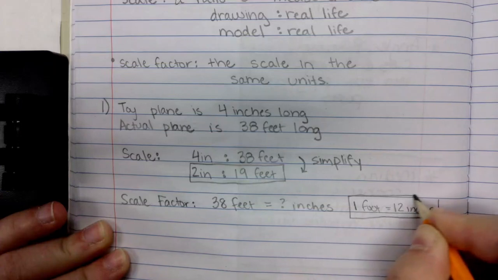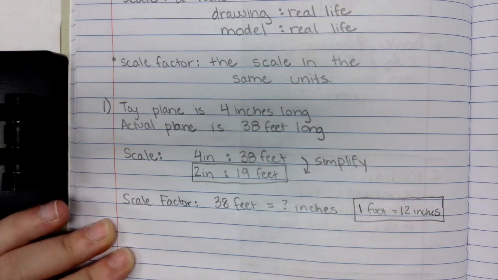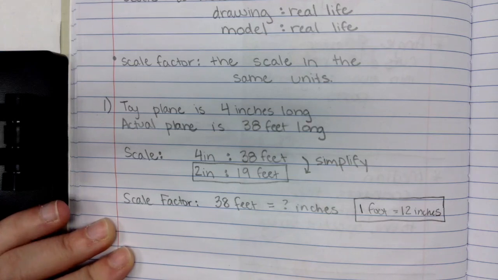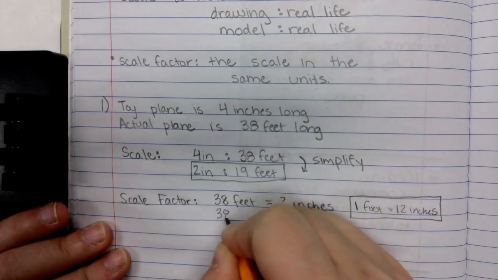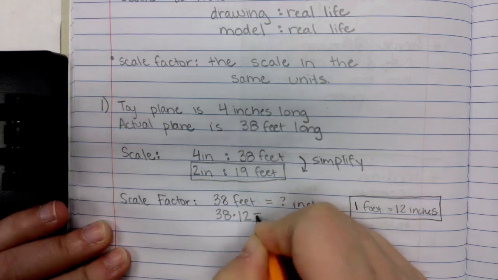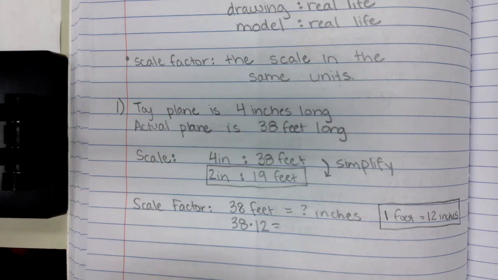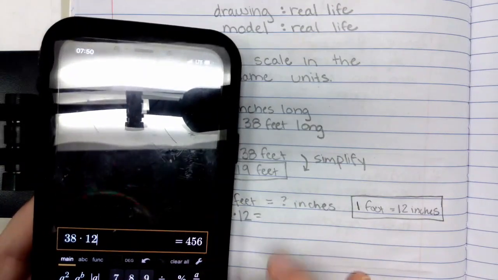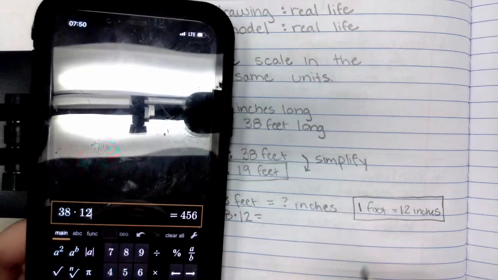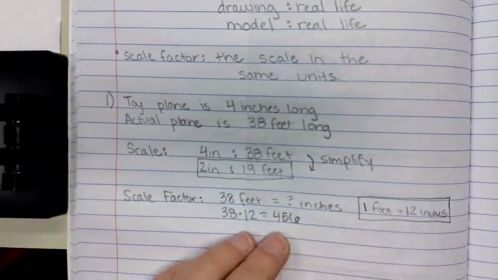So if you need to box that, just remind yourself. Okay, we could definitely just ask Siri how many inches is 38 feet. Or we can just do 38 times 12. So 38 times 12, and we get 456. So we know that that plane is 456 inches long.